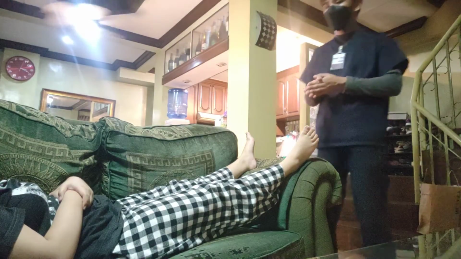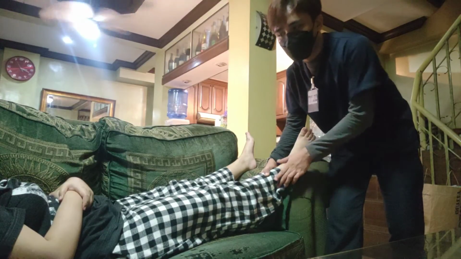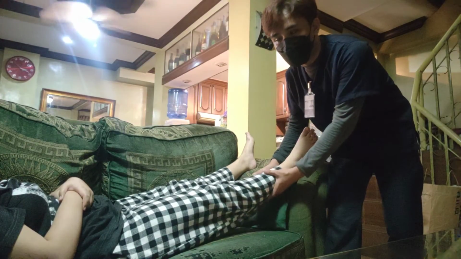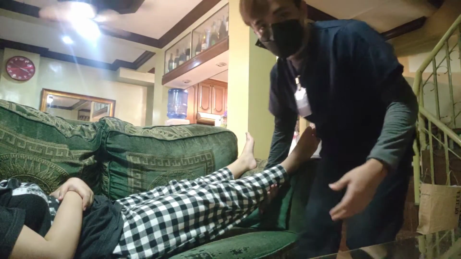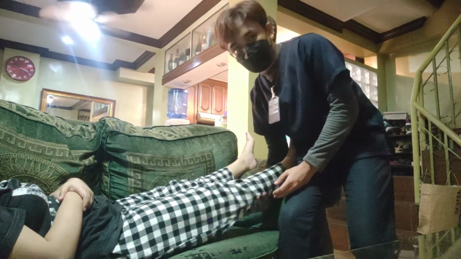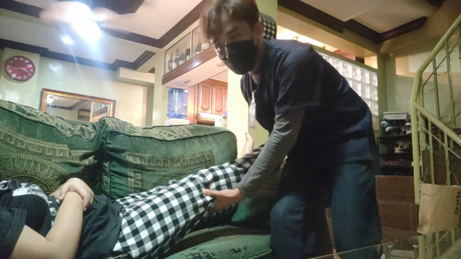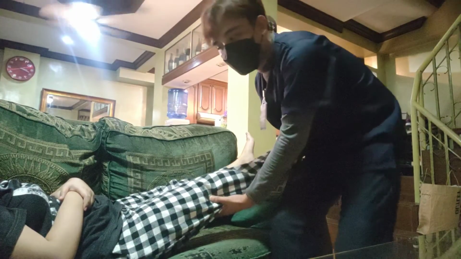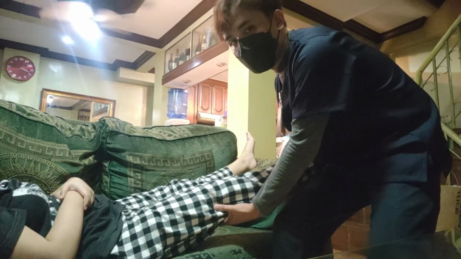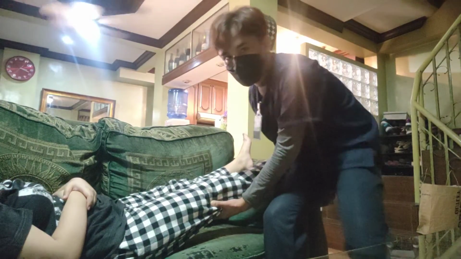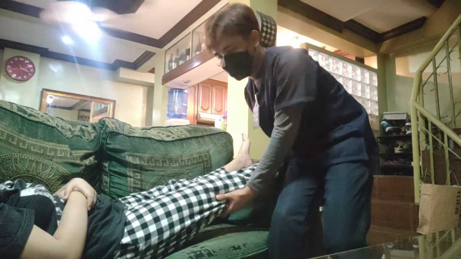Alright, so the next passive range of motion that we will be doing is hip abduction. So we are going to pull the lower limb of the patient out away from the body. So still the same, we are going to grab the calf of the patient, then stabilize the knee, then we are going to abduct the hips of the patient, abduct, then adduct, abduct, then adduct.